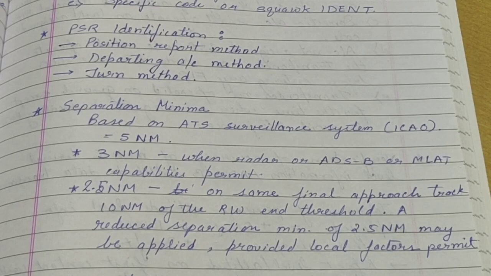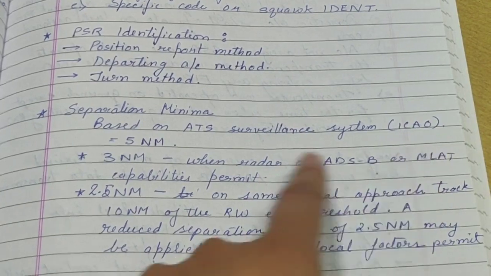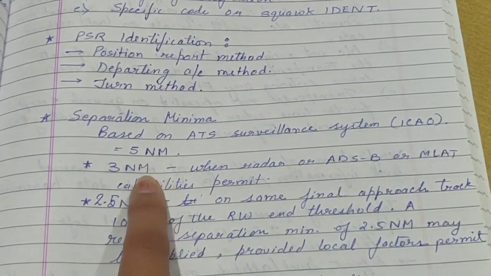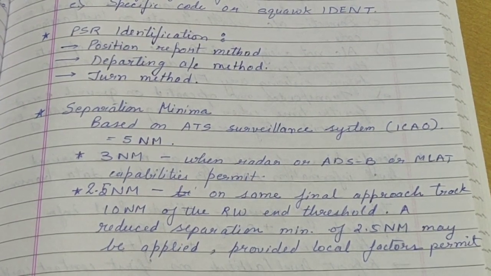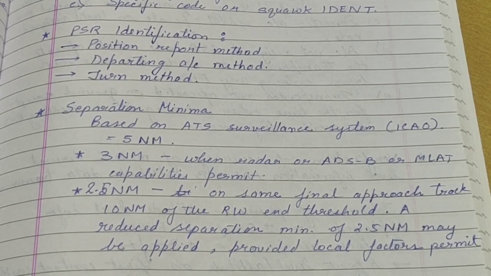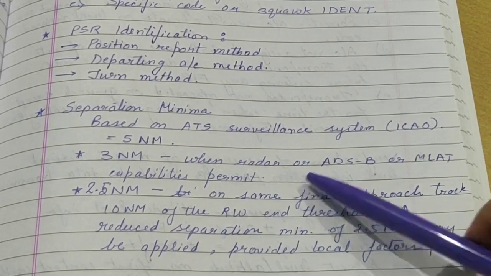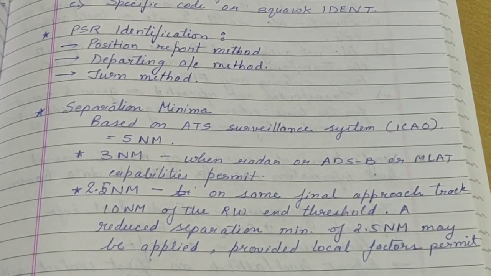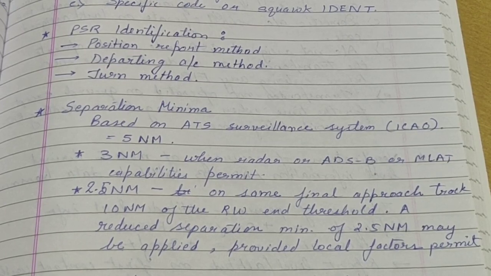Then here it's given that based on the ATS surveillance system of ICAO, 5 nautical mile separation minima has to be maintained. And then there are also some points that 3 nautical miles can be maintained when the radar, ADS-B or MLAT capabilities permit, and 2.5 nautical miles between succeeding aircraft which are established on the same final approach track within 10 nautical miles of the runway end threshold. So 2.5 nautical miles separation can be applied in that case.